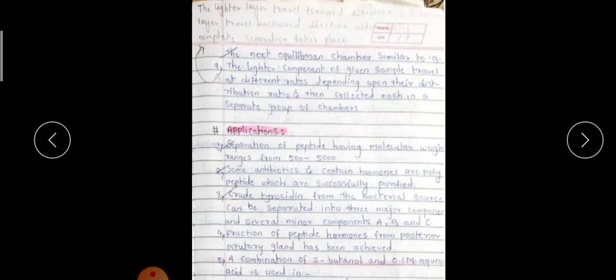The components of a given sample travel at different rates depending upon their distribution ratio, and are then collected each in a separate group of chambers.